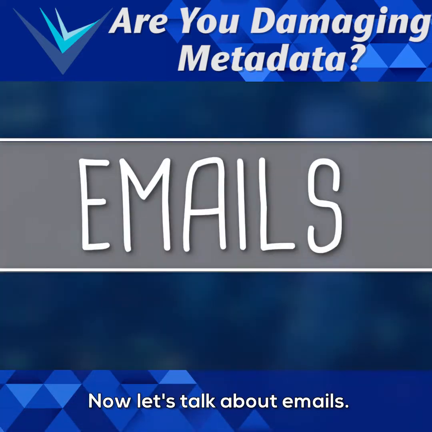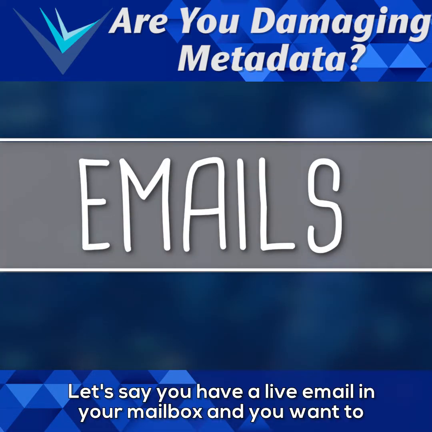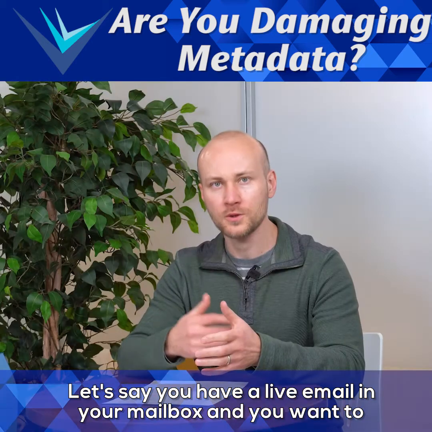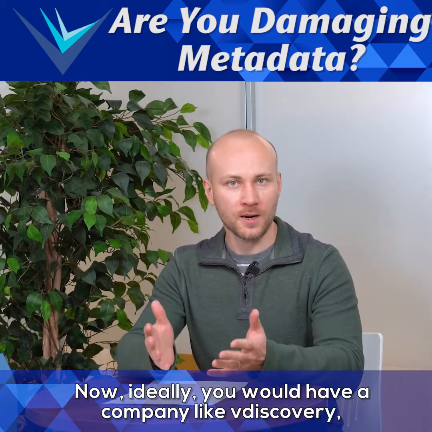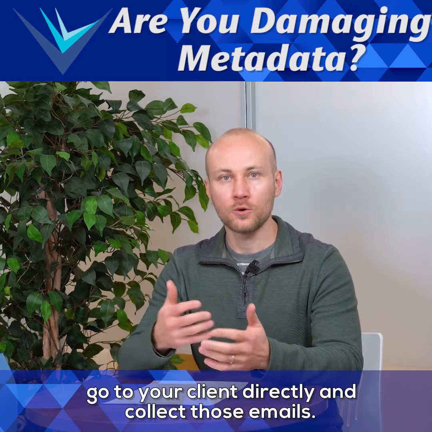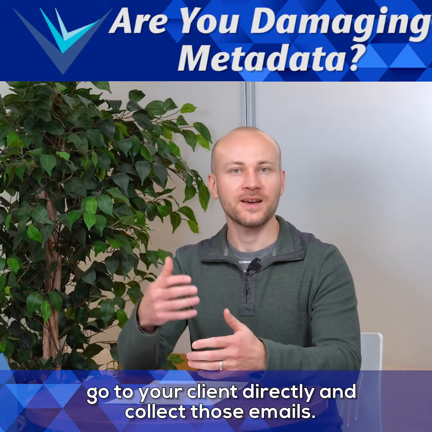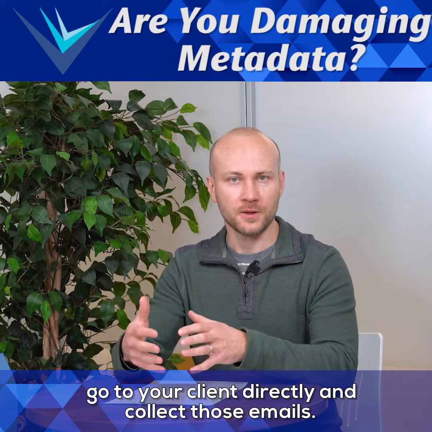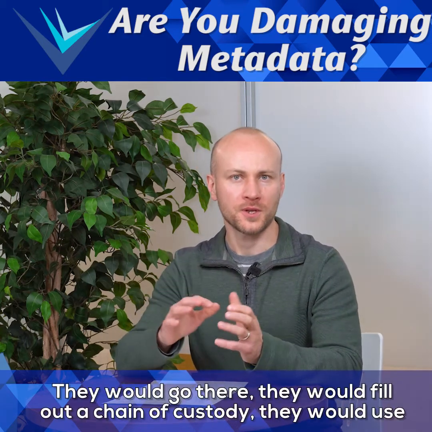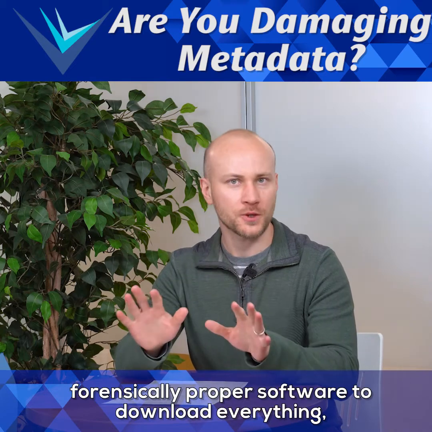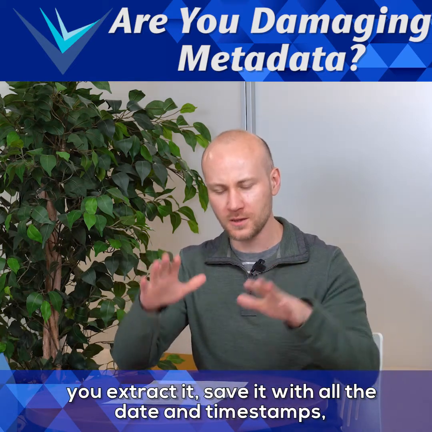Now let's talk about emails. Let's say you have a live email in your mailbox and you want to send it to your vendor. Ideally, you would have a company like ediscovery go to your client directly and collect those emails. They would fill out chain of custody, they would use forensically proper software to download everything, extract it, and save it with all the date and timestamps.